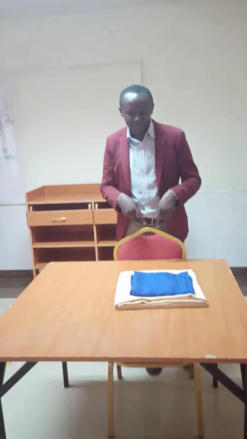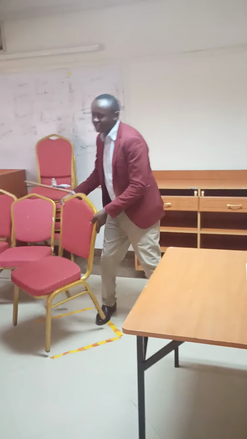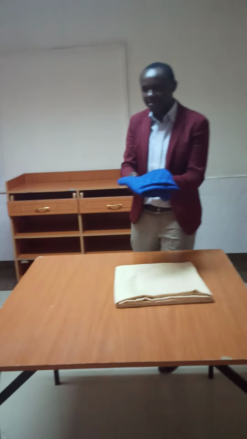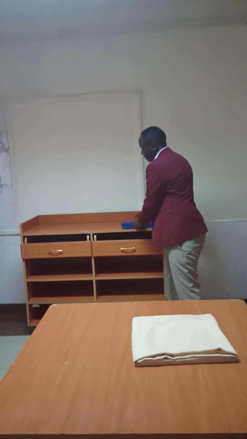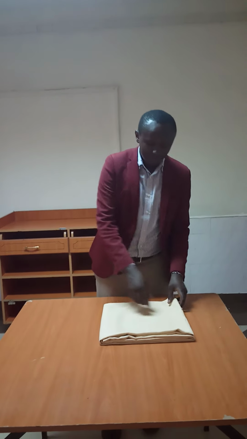Now, the first thing we are going to do is remove this chair, so that we have enough space for our movement. So I will place this chair aside. Again, I will place my strip cloth into my sideboard. Now, I will open this tablecloth.